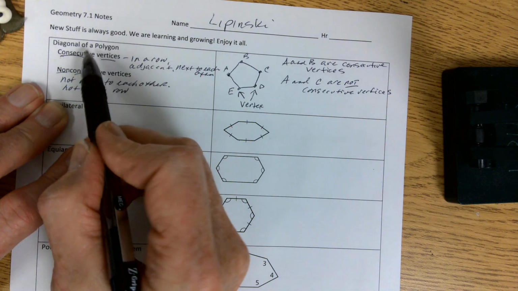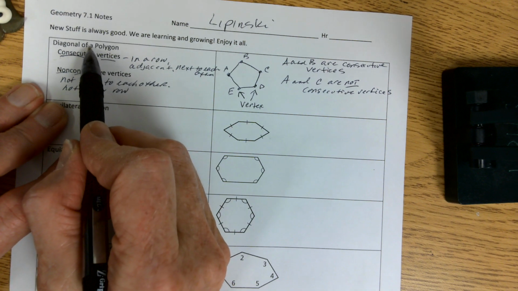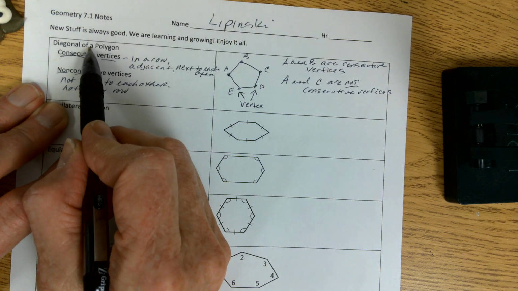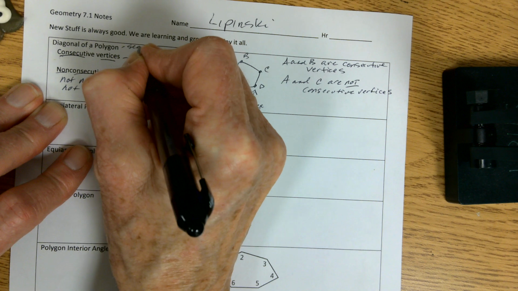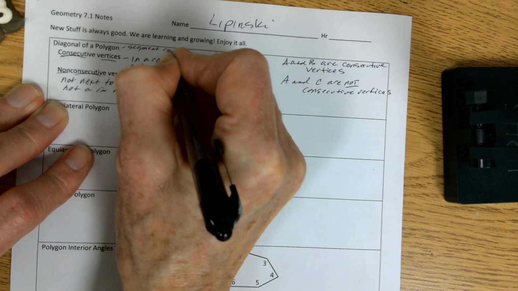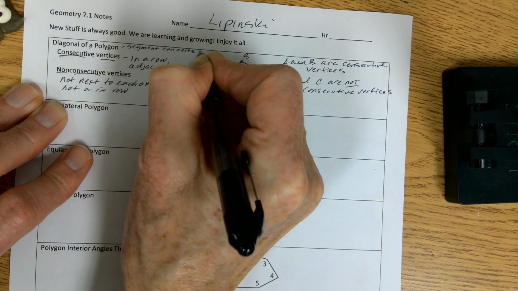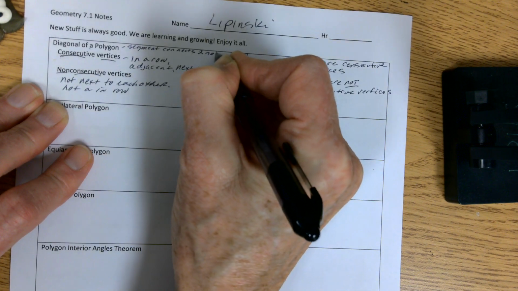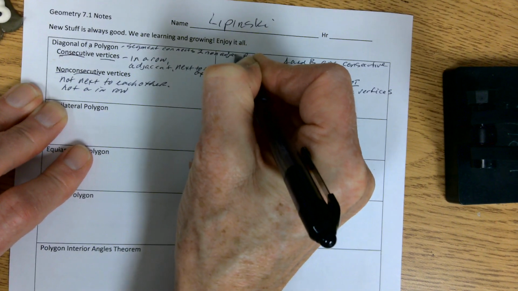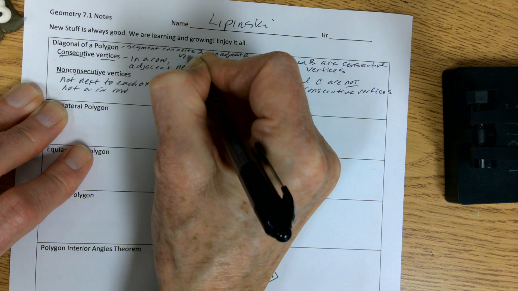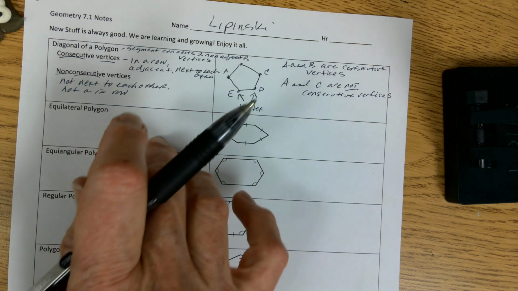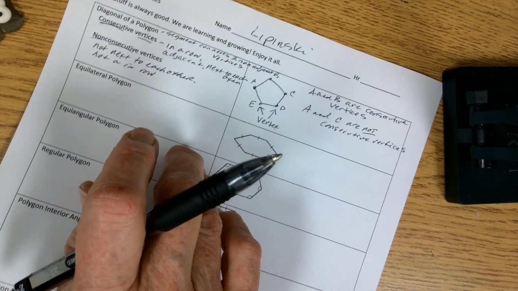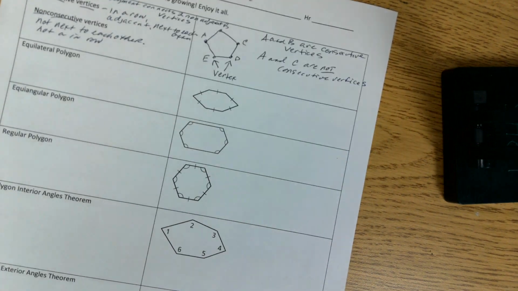Okay? So when we talk about a diagonal, it is the segment that connects two non-adjacent vertices. Okay, it has to be two non-adjacent, and let me show you why. Okay, colored pencils. Here we go.